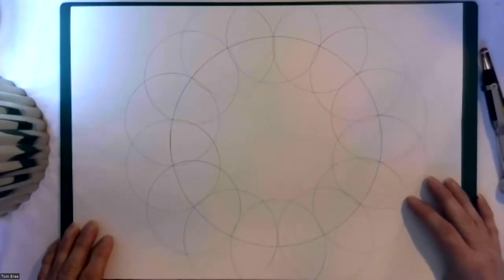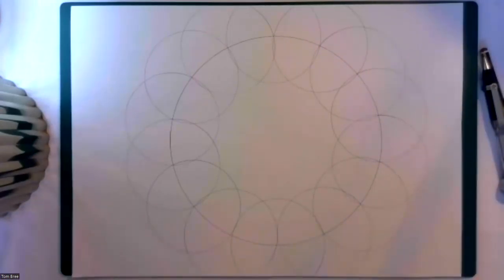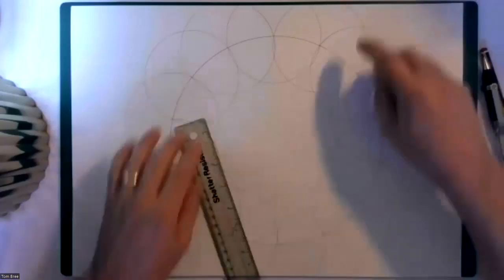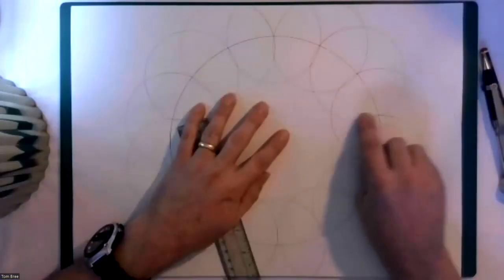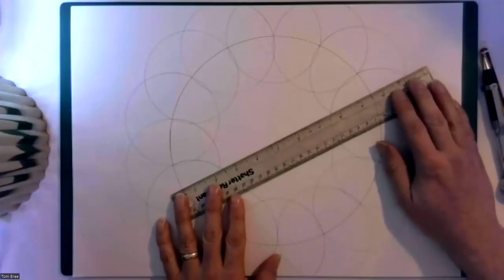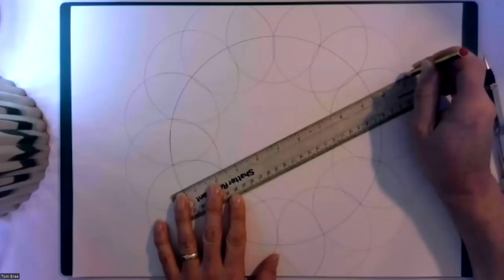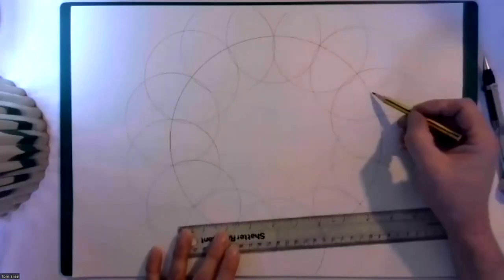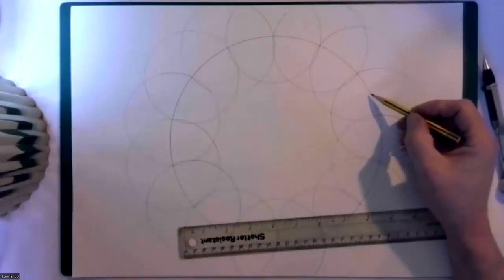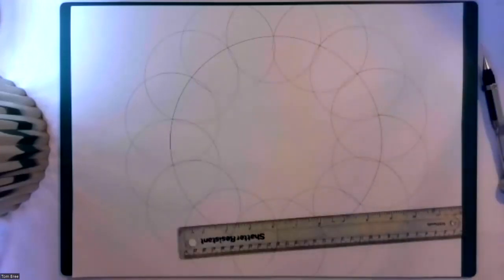Now, I'll leave you to do that yourself because I want to show you the 28-fold division. Now, one way of getting a 28-fold division would be to also take these vesica shapes here and put your ruler through the middle like that, and then you can just halve the division like that, and there you have the division. So you can obviously double what you have from 14 to 28. But we're now also going to actually look at the 28-fold division of the circle too.